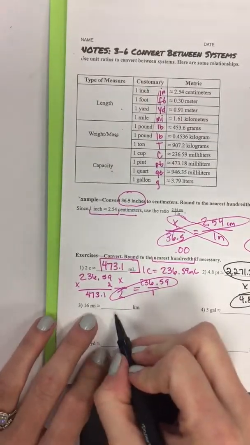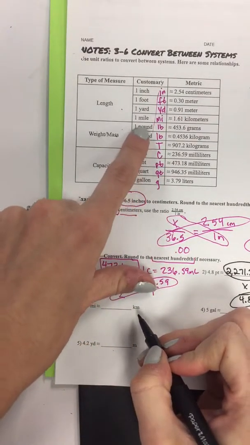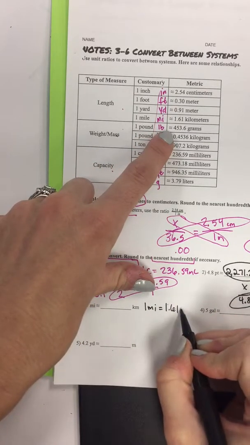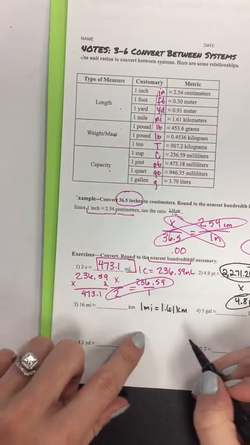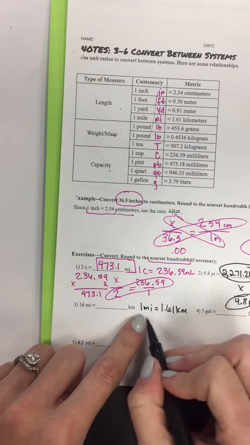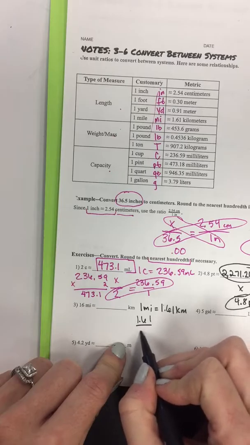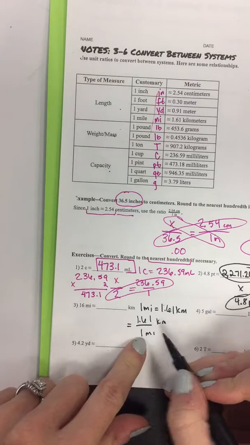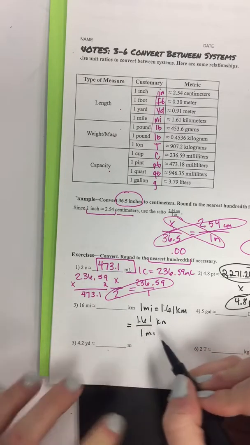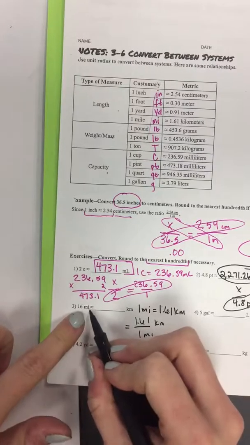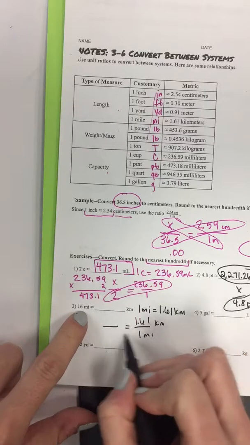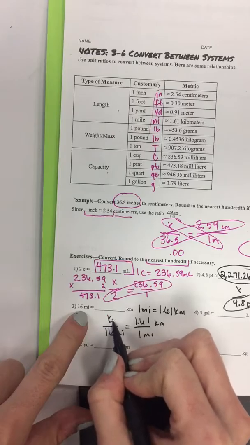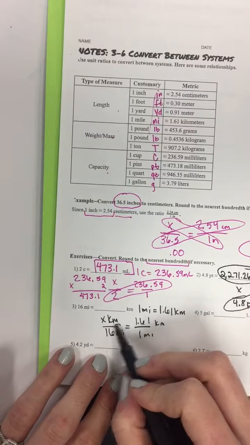Number 3, 16 miles is roughly equal to how many kilometers? So let's find miles. 1 mile equals 1.61 kilometers. So here we go. We want to put 1.61 over 1 mile, because it's kind of like unit rate. You always put it over 1. Miles is what we know, so we still want to put that on the same level as our other miles because we're looking for how many kilometers.